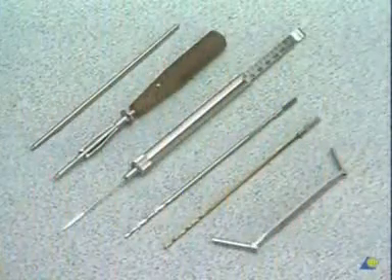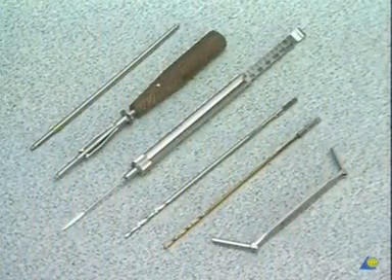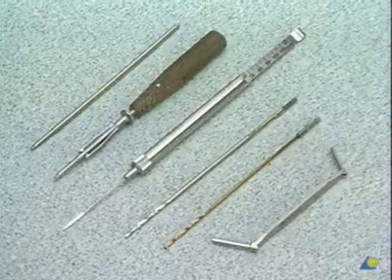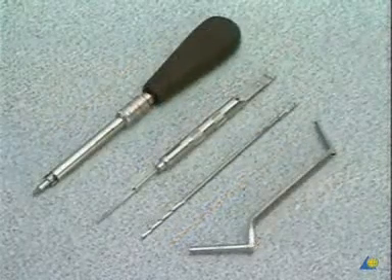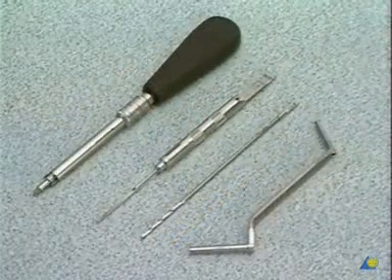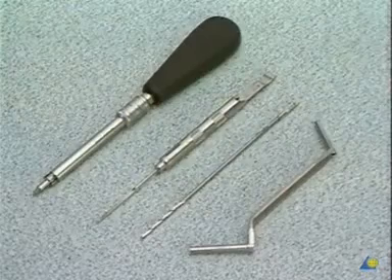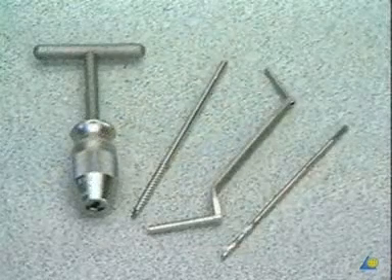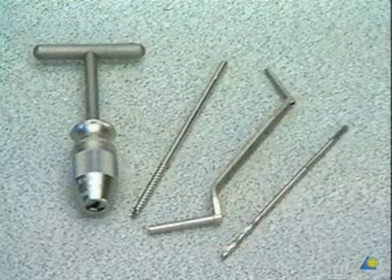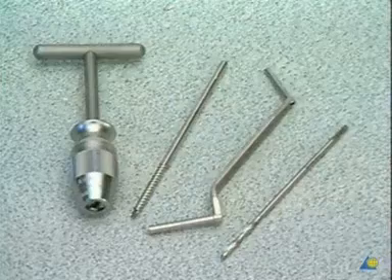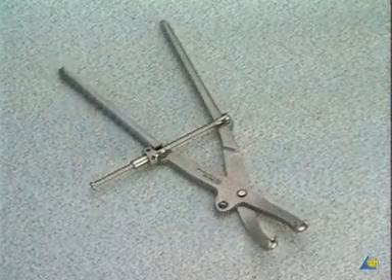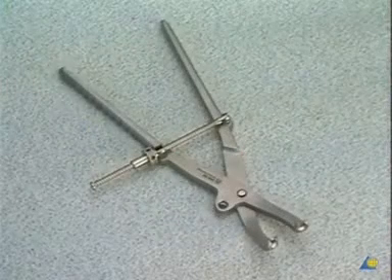For this exercise, we'll use part of the 3.5 instrument set and this selection from the 4.5 set. These are the instruments used for the insertion of the 6 mm Schanz screw. Also needed is this pelvic reduction forceps used with screws.